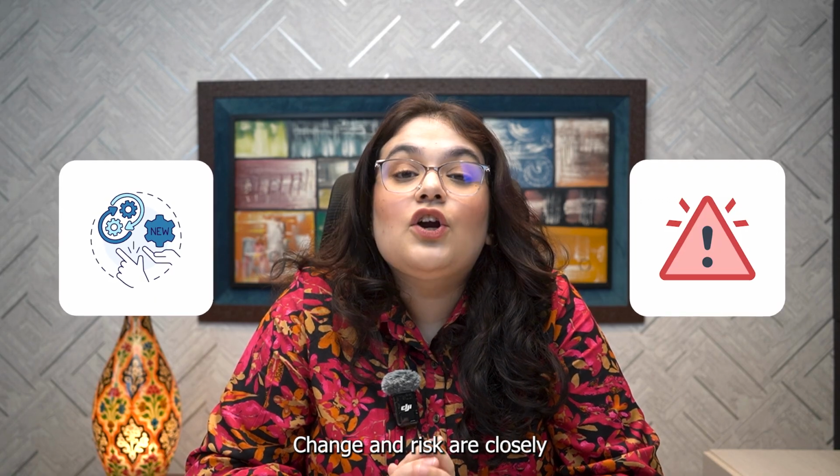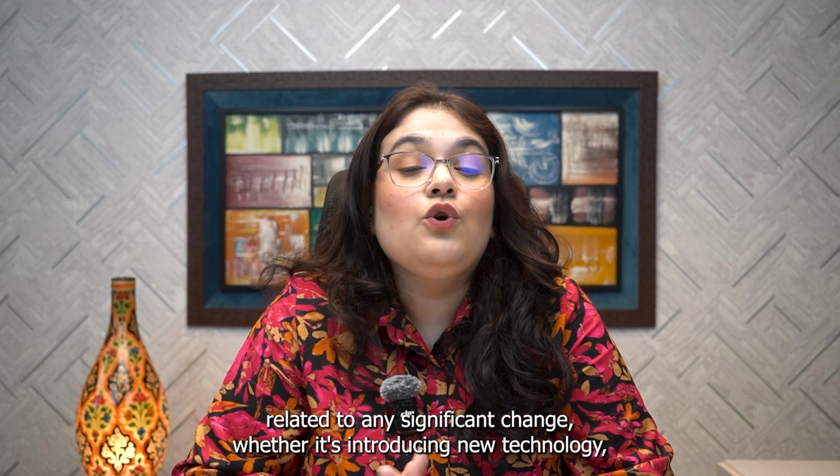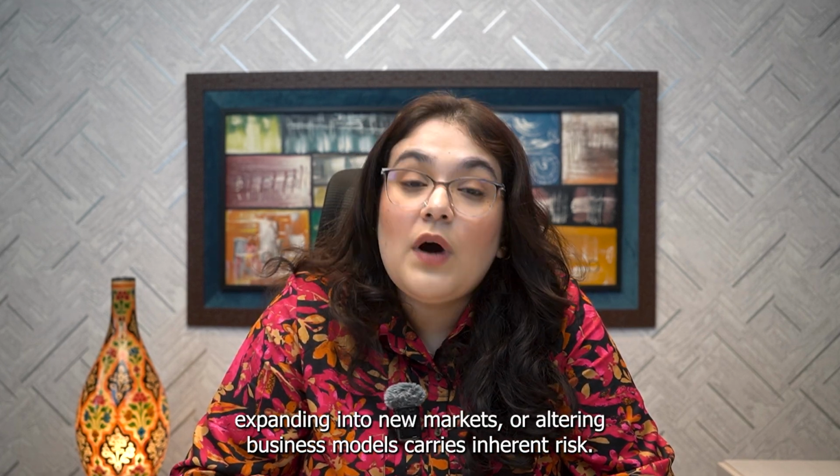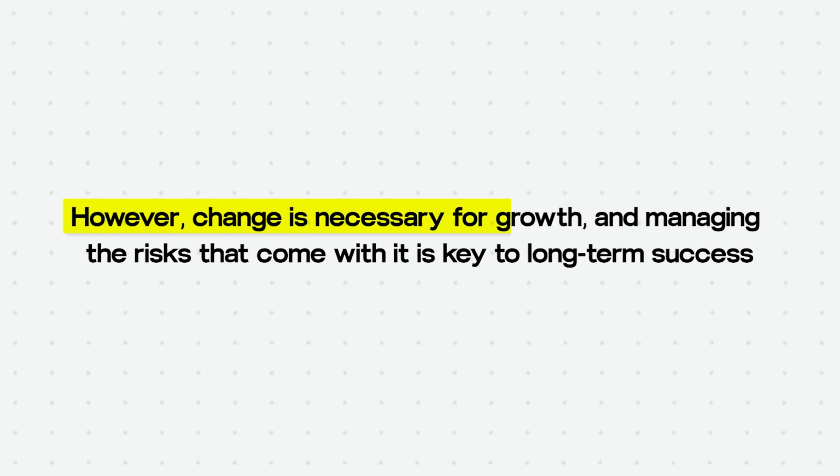Change and risk are closely related. Any significant change, whether it's introducing new technology, expanding into new markets, or altering business models, carries inherent risk. However, change is necessary for growth, and managing the risks that come with it is key to long-term success.